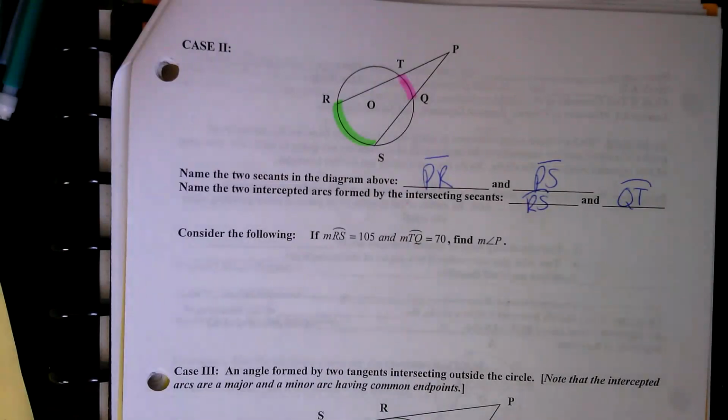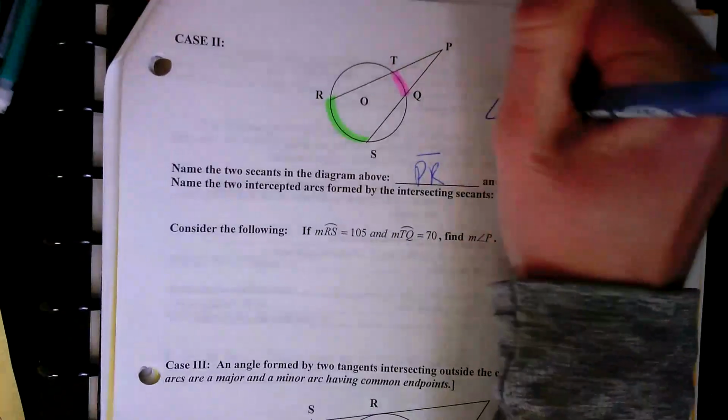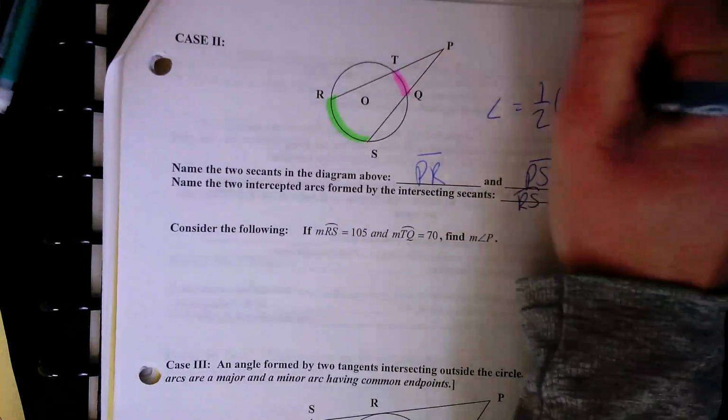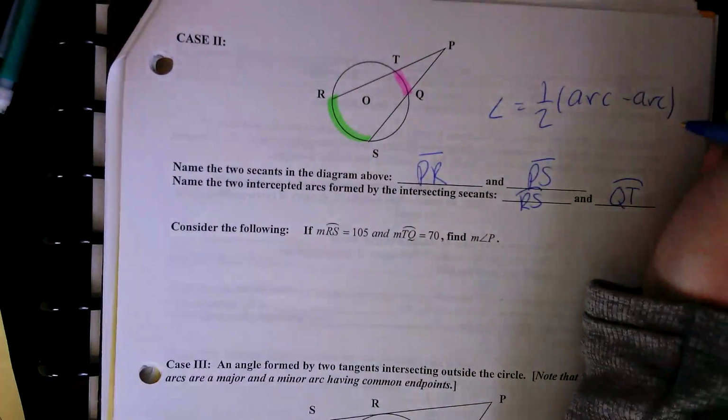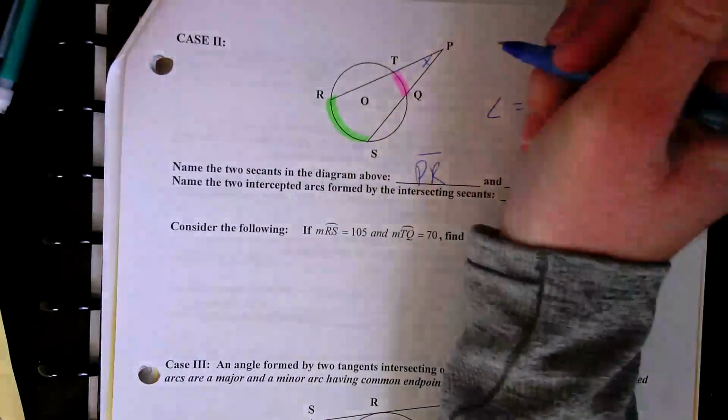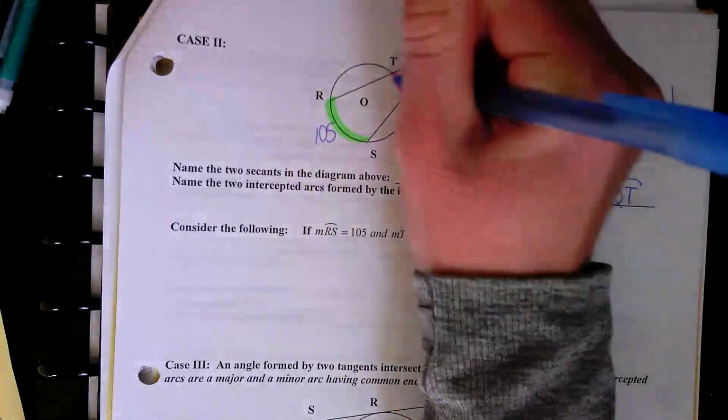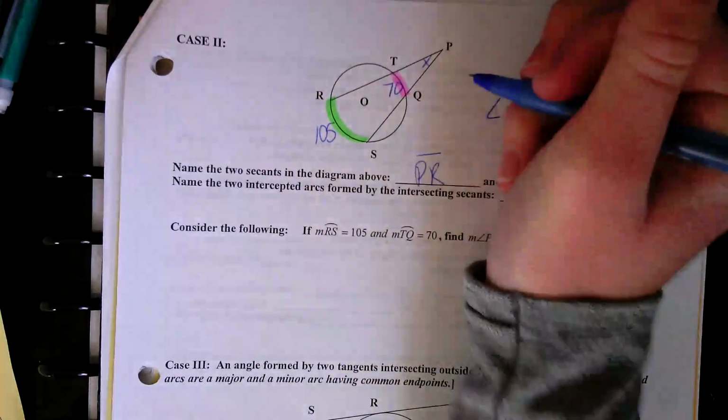So we want to consider the following. If the measure of arc RS is equal to 105 and the measure of arc TQ is equal to 70, we want to find the measure of angle P. Okay. So we're still using that angle is equal to 1/2 arc minus arc. Okay. So we're finding the measure of angle P. Now RS is 105. TQ is 70.